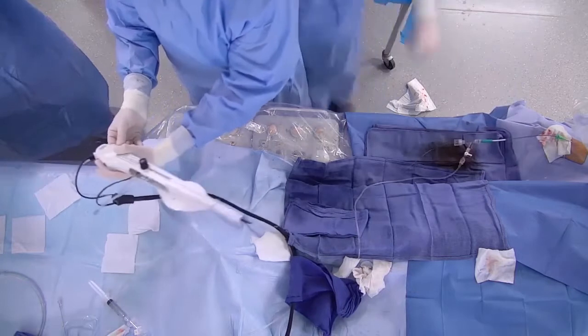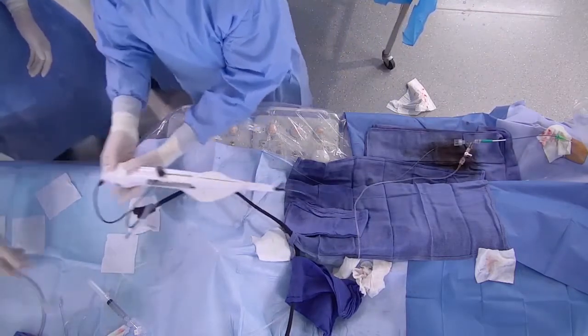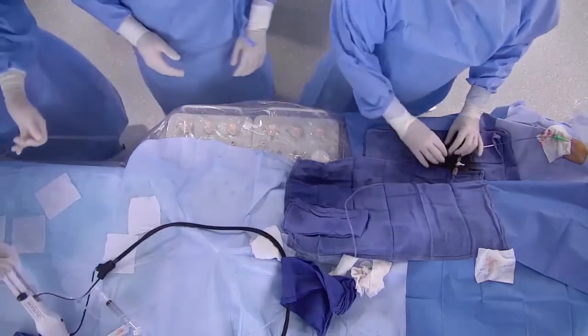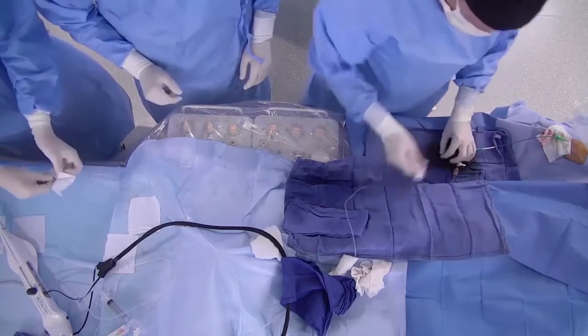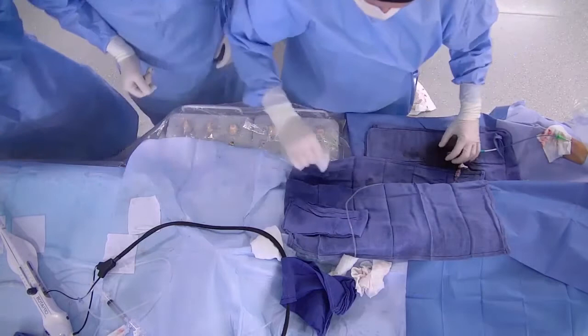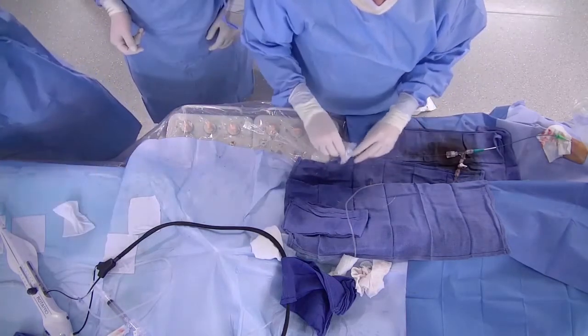Out. Okay, everything is out. I don't know if you noticed, but so far we didn't use any single drop of contrast. Everything has been done very properly. And then I will place my workhorse wire inside the LAD.